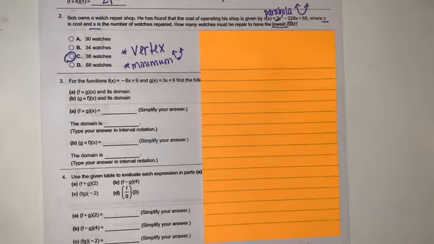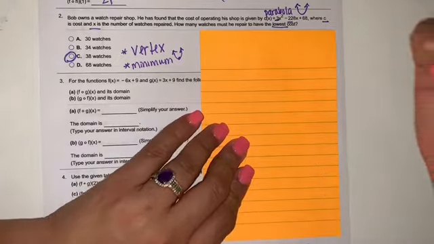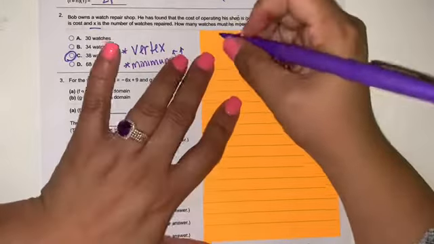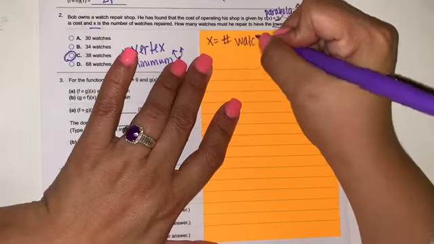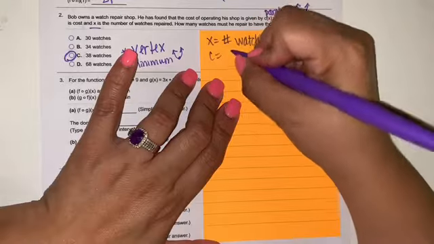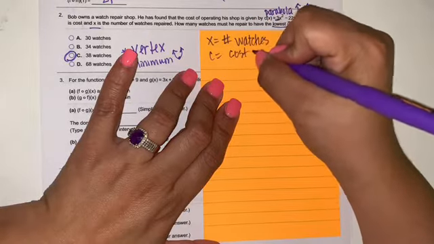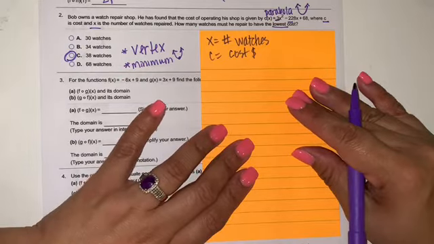Okay, Bob owns a watch repair shop. He has found that the cost of operating the shop is given by c of x equals 3x squared minus 228x plus 68, where c is the cost and x is the number of watches repaired. How many watches must he repair to find the lowest cost? So x equals number of watches, and then c equals the cost. So that's the money.